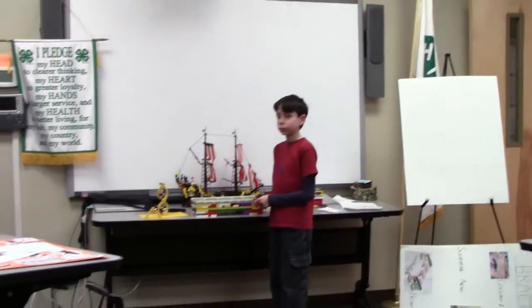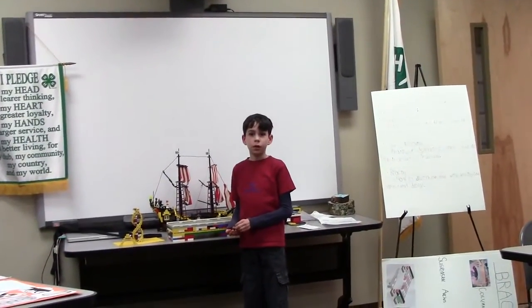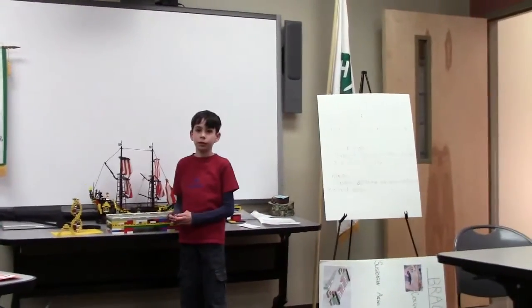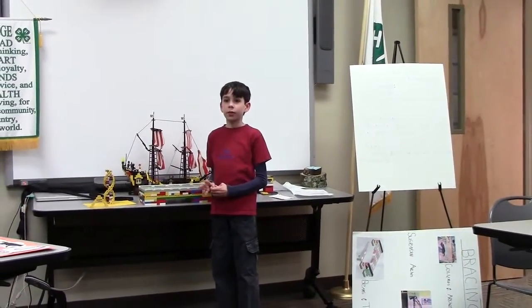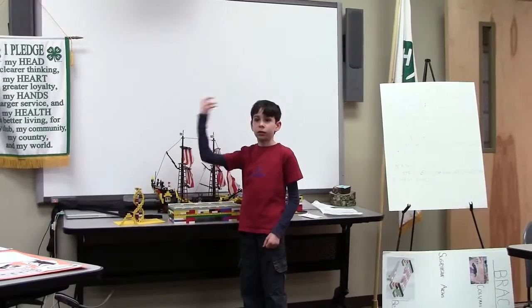What's building with structure? The question was, what's building a structure? I don't think there's really a way to explain it. It's building a structure.